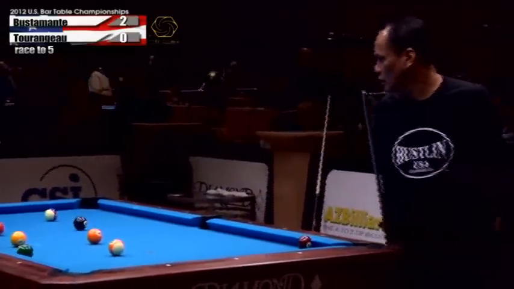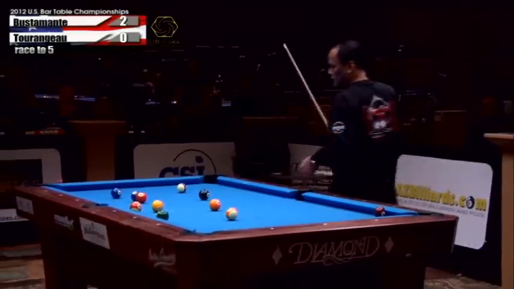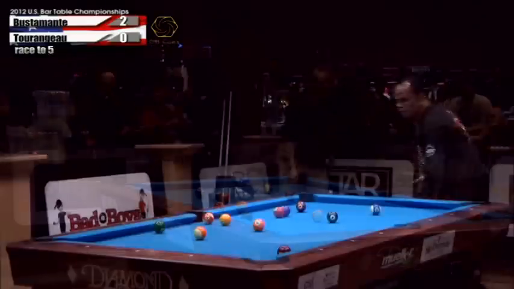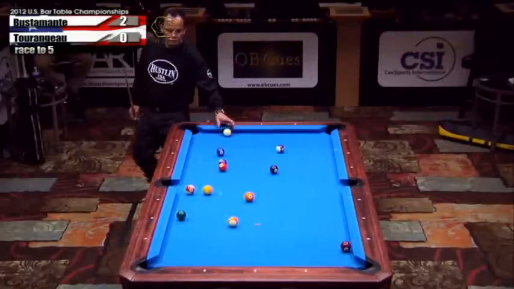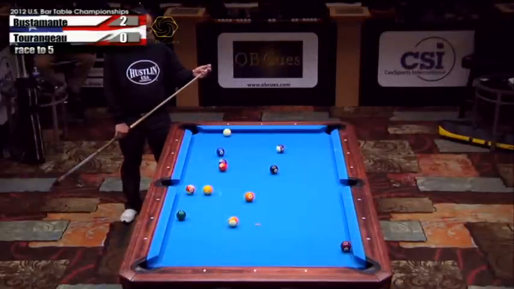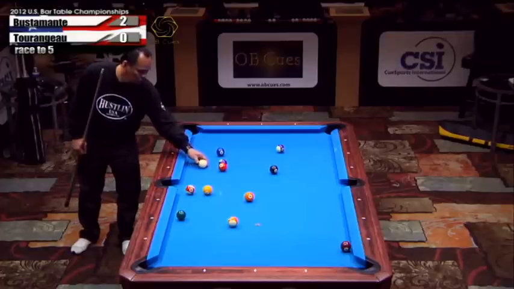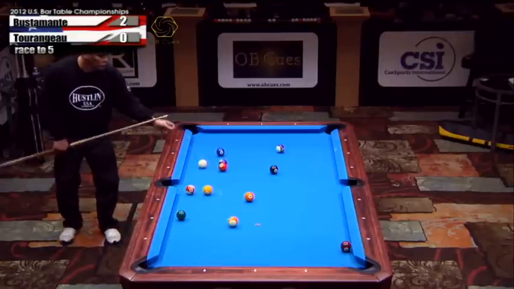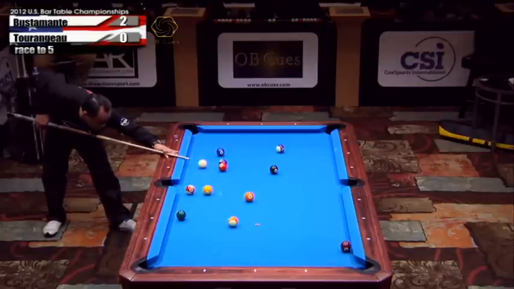Okay. Nothing spots, by the way. So it's ball in hand for Francisco with all the solids out there. The 3-4 is going to need a little bit of attention. And let me also mention to all of you that are thinking, well, let him just lock him up behind there and get him on a foul. There is no 3-foul rule in 8-ball.